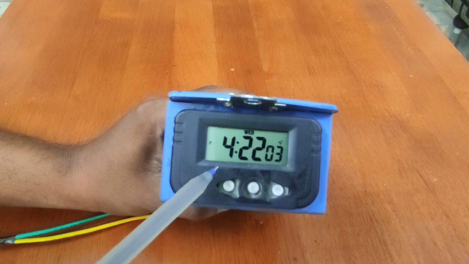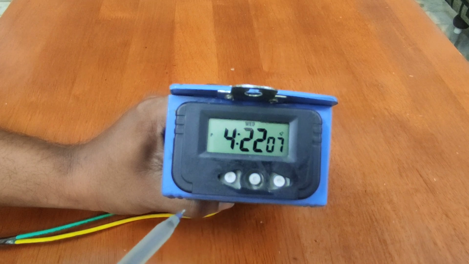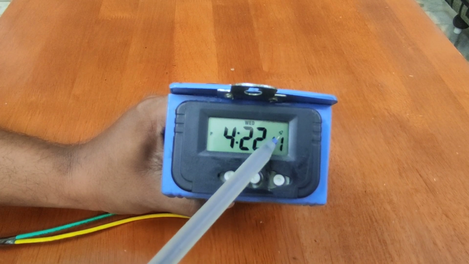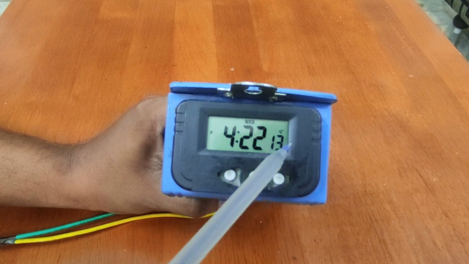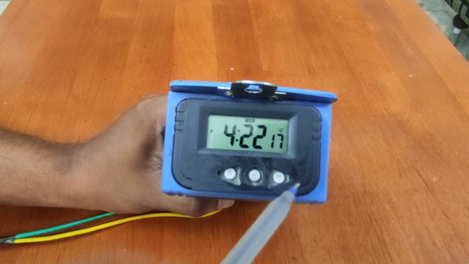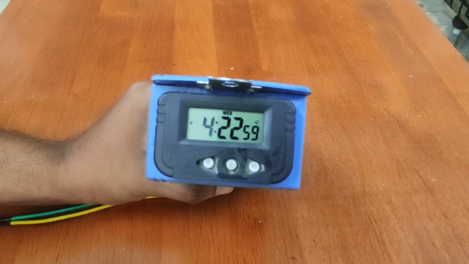And you don't have to worry about the Monday, Tuesday, Wednesday, which is on the top. Okay. And there is a bell sign. That bell sign should be always there. Okay. If the bell sign is not there, the timer wouldn't work. Okay. Now I'll show you how to set the timer.